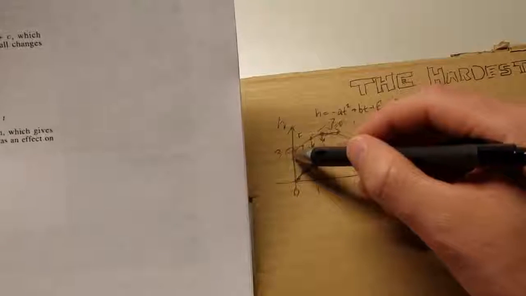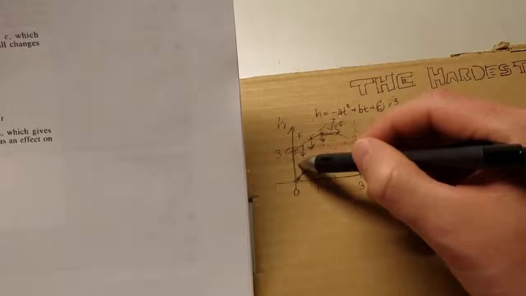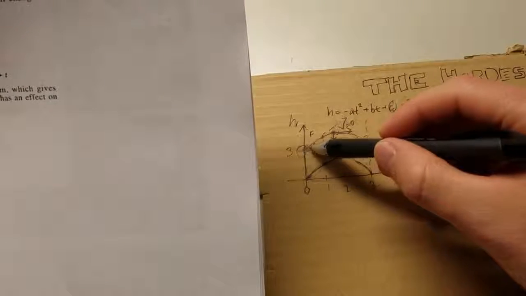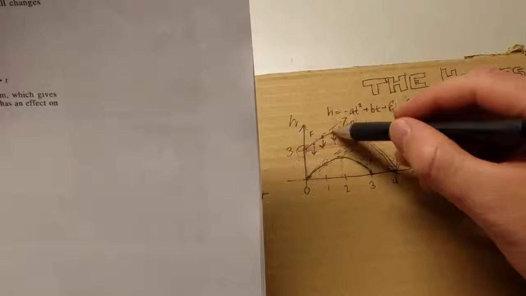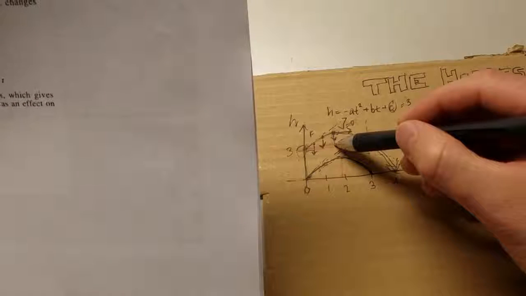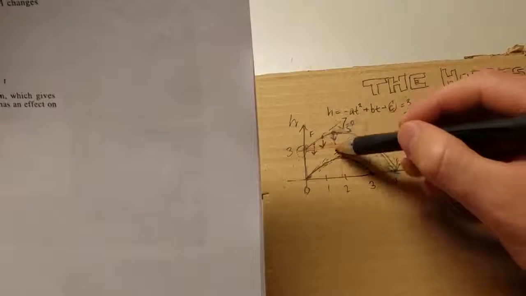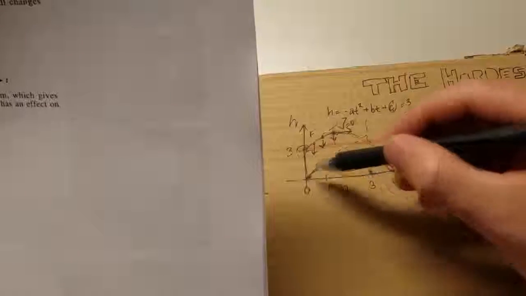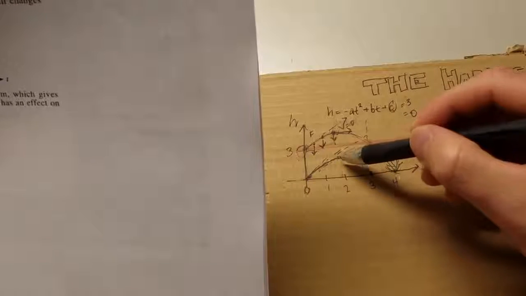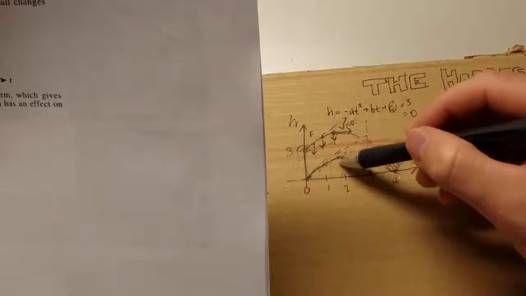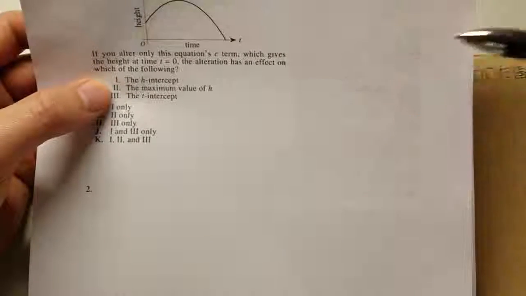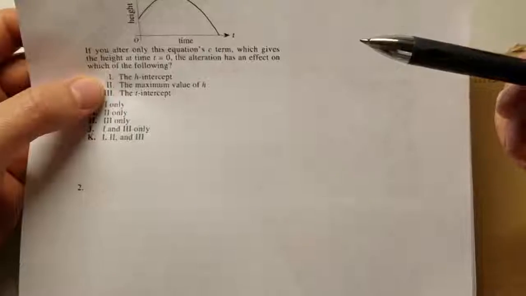You could think of it as already starting with some amount of height underneath it, and once it hits its peak, it'll have the vertical distance traveled plus all that initial height underneath it, whereas if it starts at 0, it only has the distance traveled vertically underneath it. So yes, it indeed affects the maximum value of h.